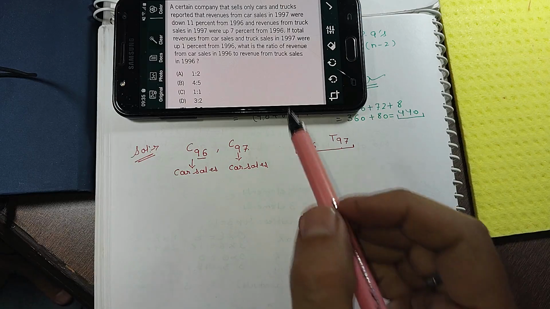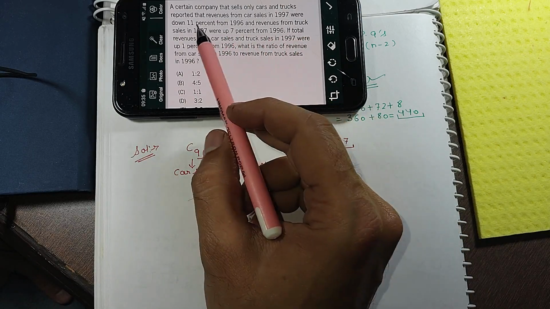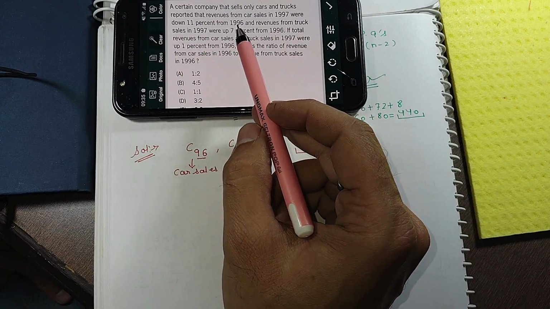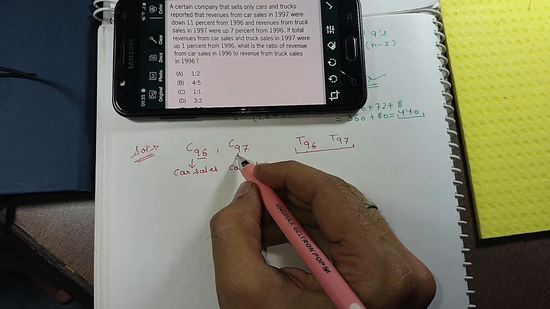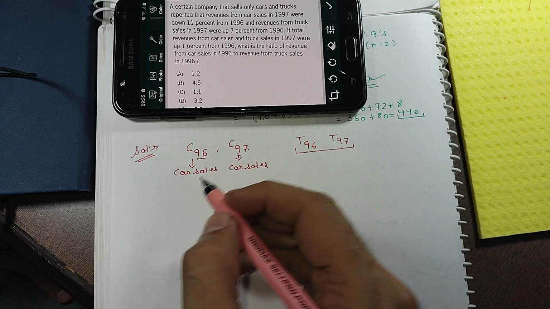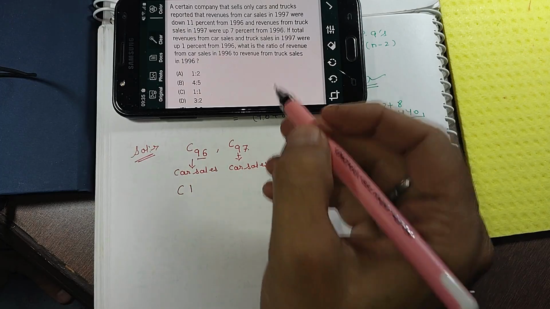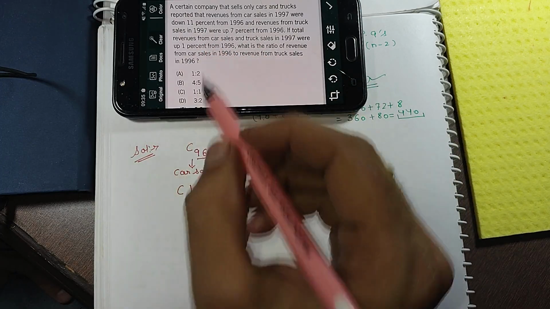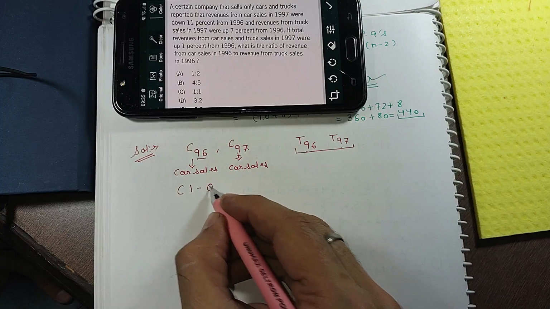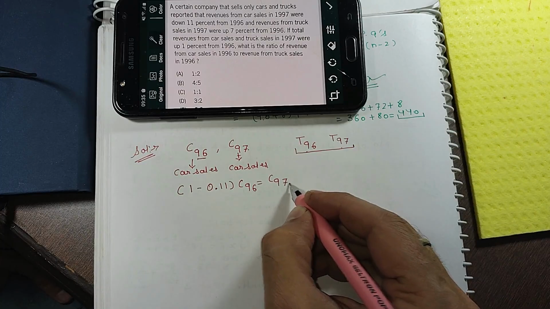Now, according to the question, the revenue from car sales in 1997 were down 11% from 1996. So that means this had an 11% decrease. So that means this would be greater. So if I have to equate it, I would write the equation in the form of how much down, 11%. So 1 minus 0.11 into C96 should be equal to C97, right?